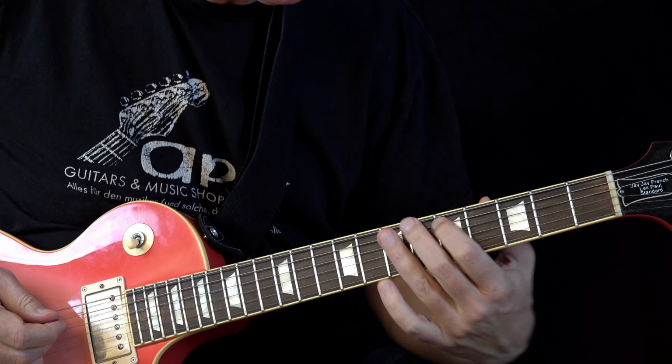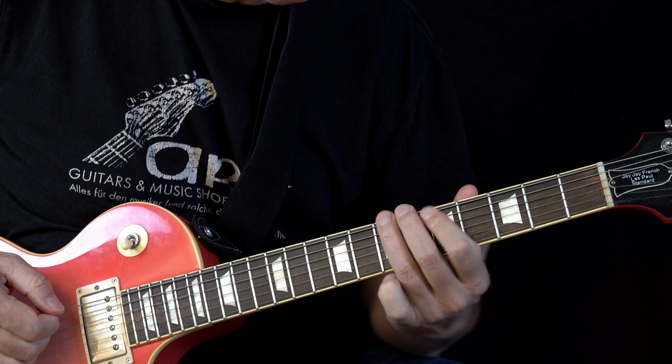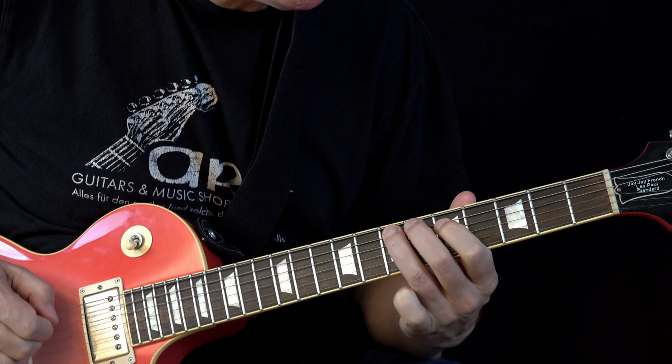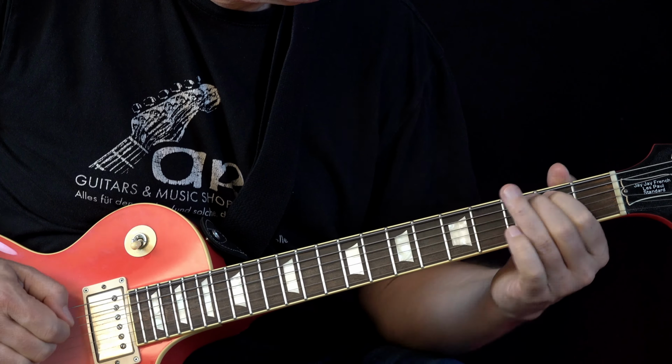However, since you're already in position here, you can also play some little single note lines. 5-7, 5-7, 5-7. And then when you go from this back to the normal playing, it really opens up.